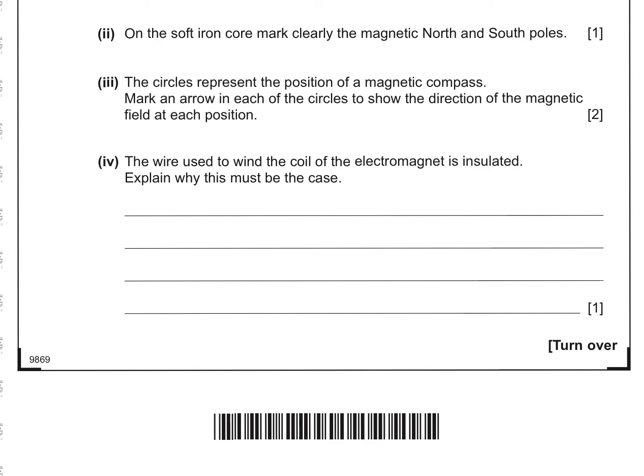You want loops of current around the core, not it running down sideways through all the connected bits of coil. So if these touch each other and you get current just running down through their touching edges, that's not going to produce loops of electrons, and it's the loops of electrons going round that make this magnetic field.